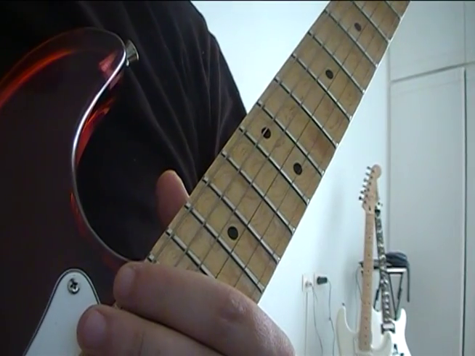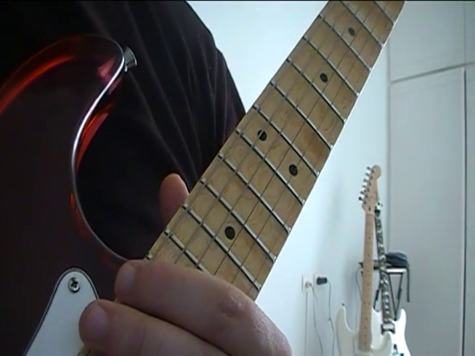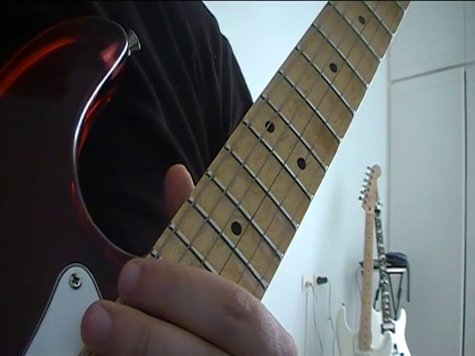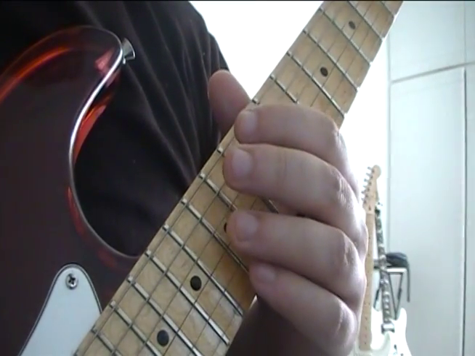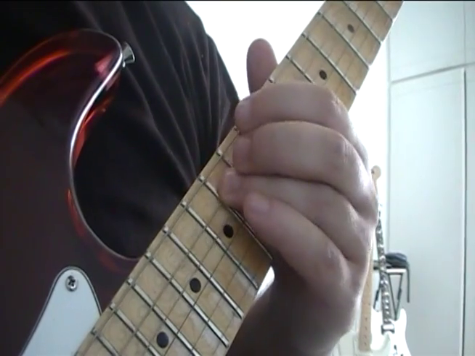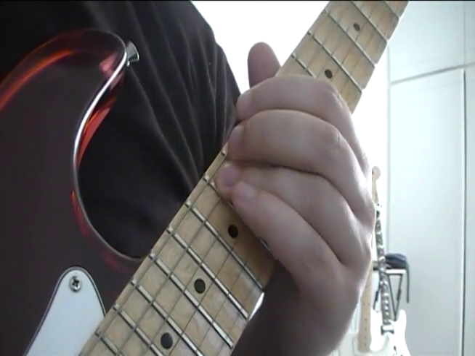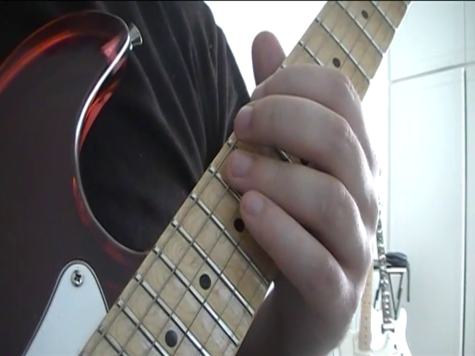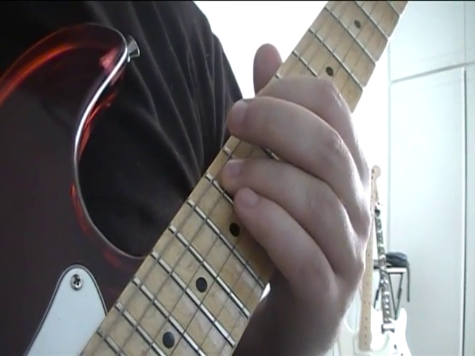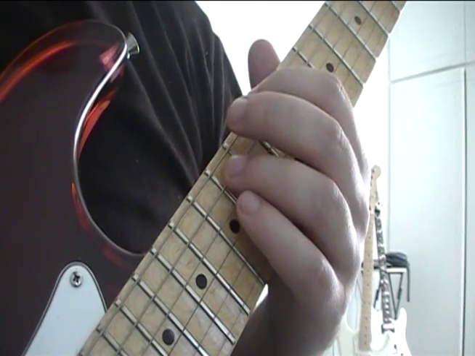Okay, what I mean by that is, it basically all depends on where the root is. For example, you all probably already know that this is a perfect fifth. Why do you know that? Because you have played billions of power chords. Okay, it's common knowledge.